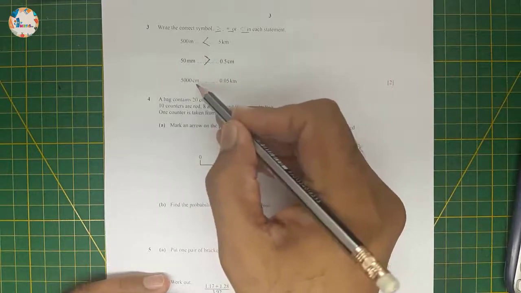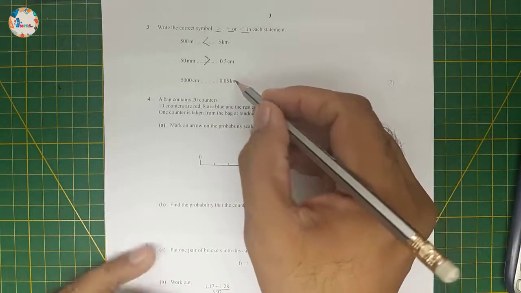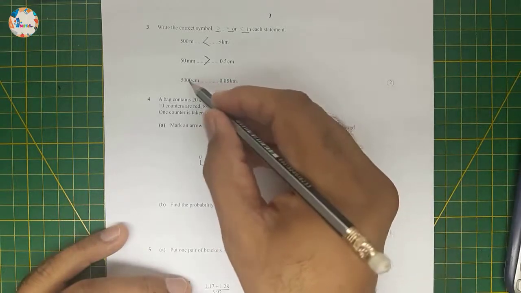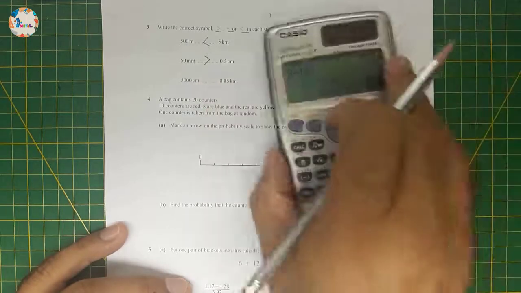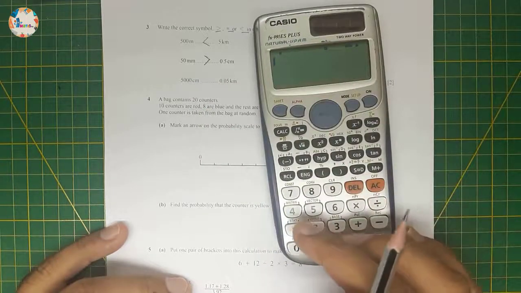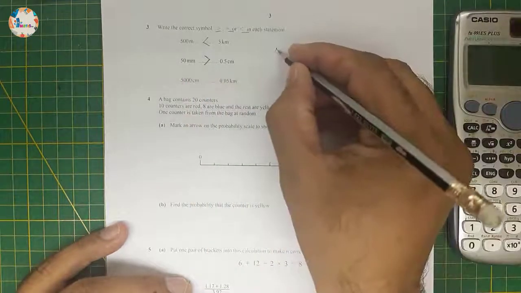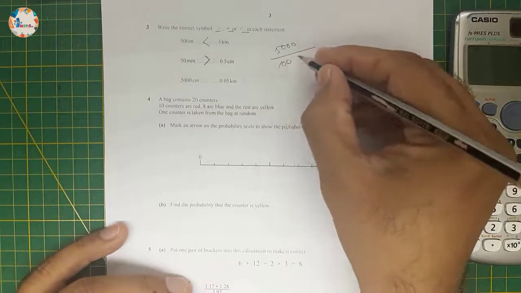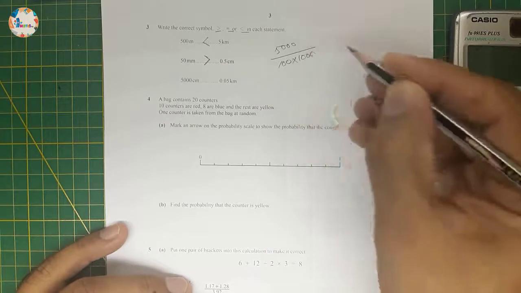Then 5,000 centimeters will be equal to, if we convert 5,000 centimeters into kilometers, so this will be centimeter and this will be kilometer.